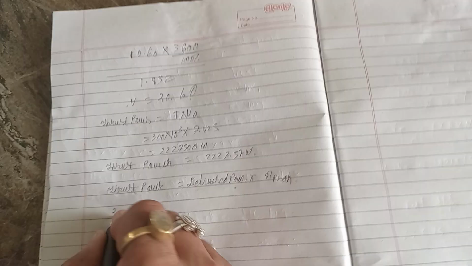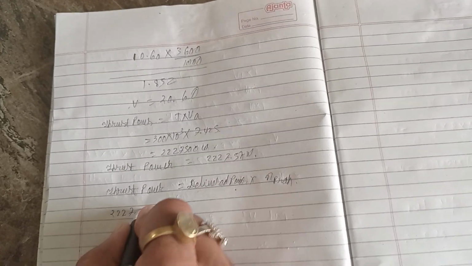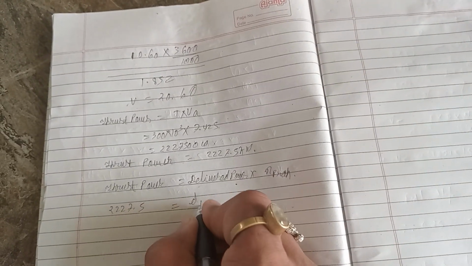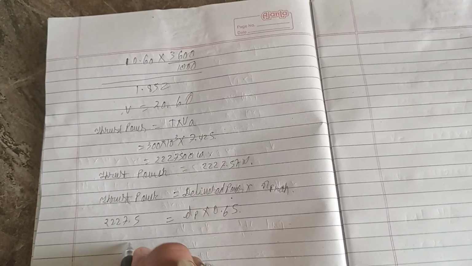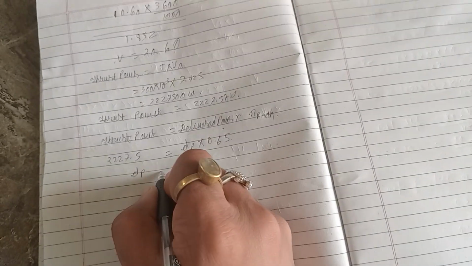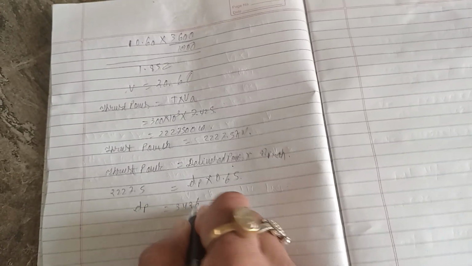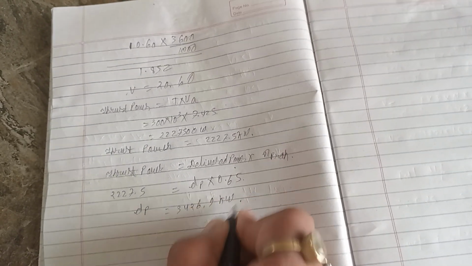Okay, so this delivered power is nothing but the shaft power. So here we have thrust power we have calculated in the previous part is equal to delivered power into 0.65. So shaft power, that is DP, is equal to 3426.9 kilowatt.